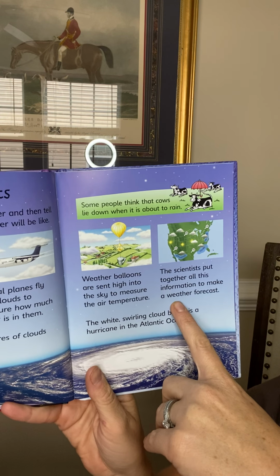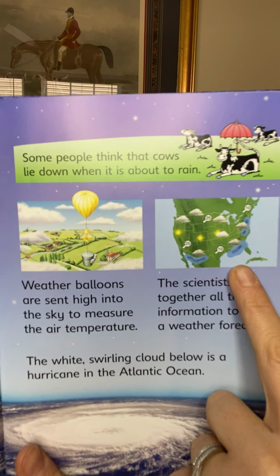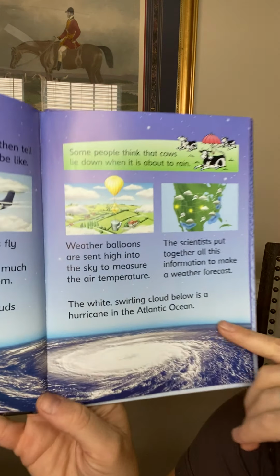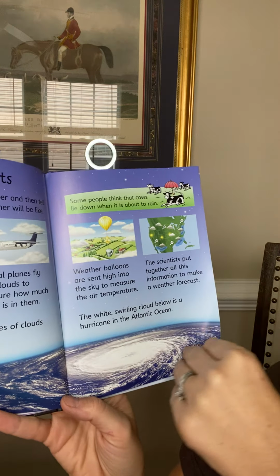The scientists put together all this information to make a weather forecast. The white swirling cloud below is a hurricane in the Atlantic Ocean. Some people think that cows lie down when it's about to rain.